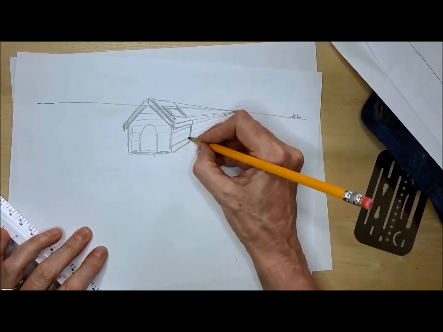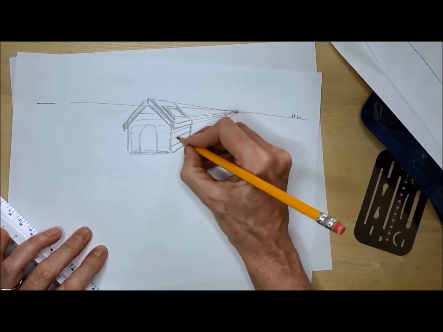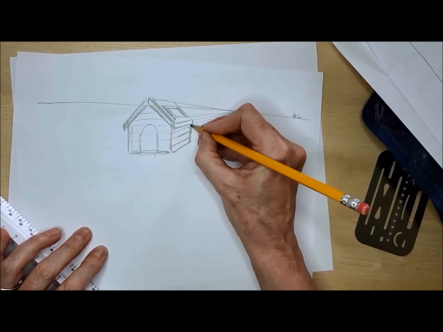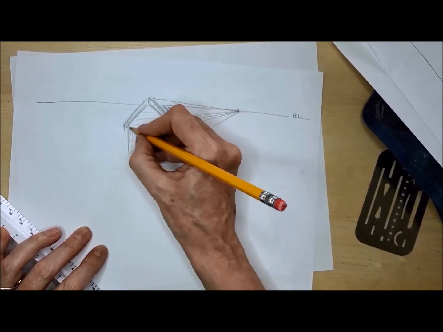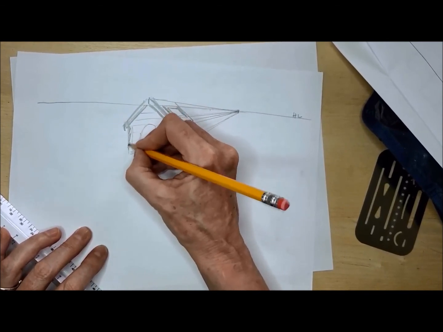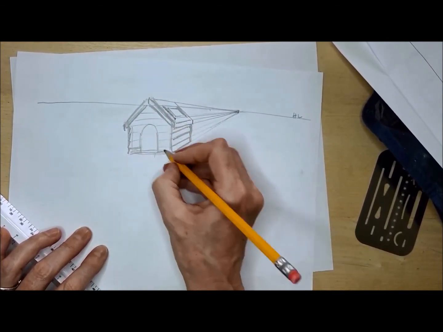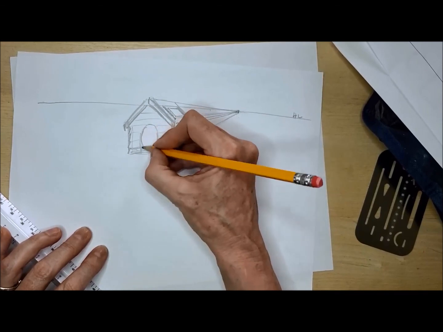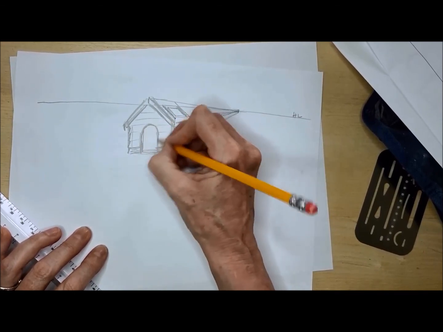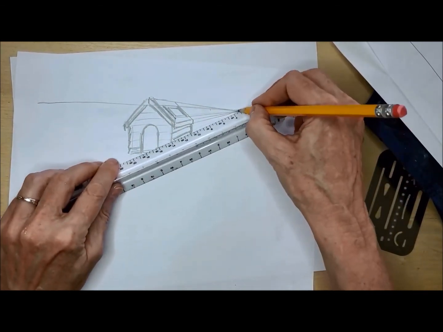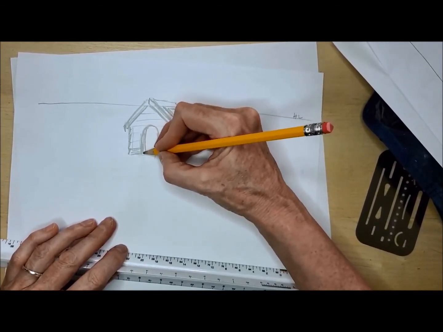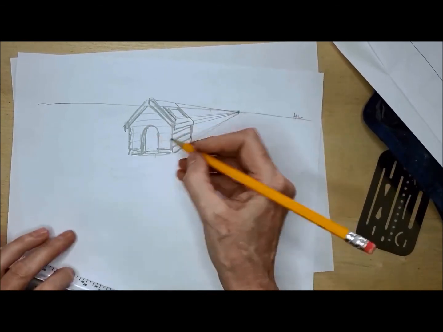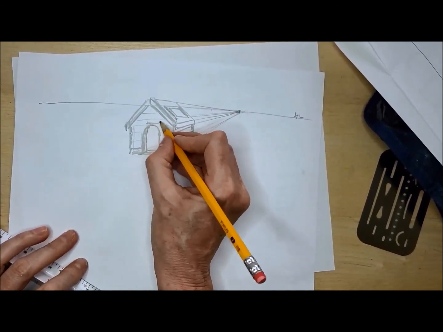And then I darken in what I want to keep. This goes back to that vanishing point. Oh, forgot our little sign.